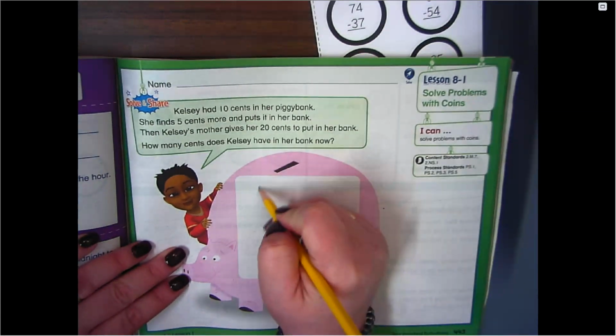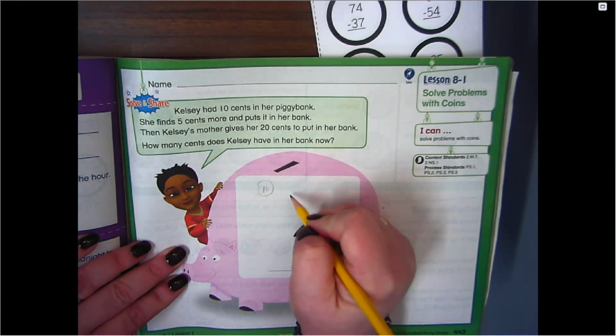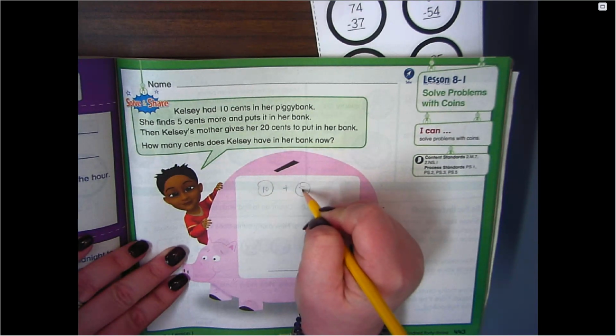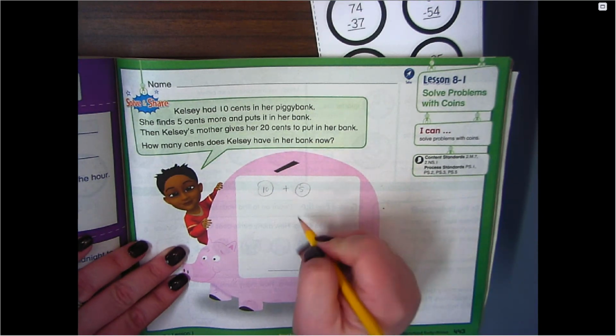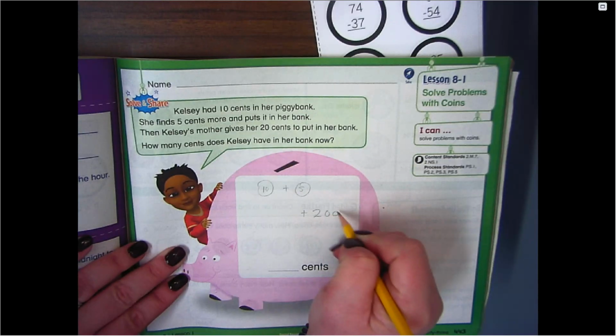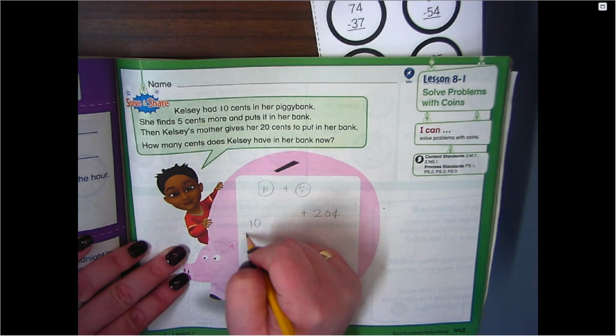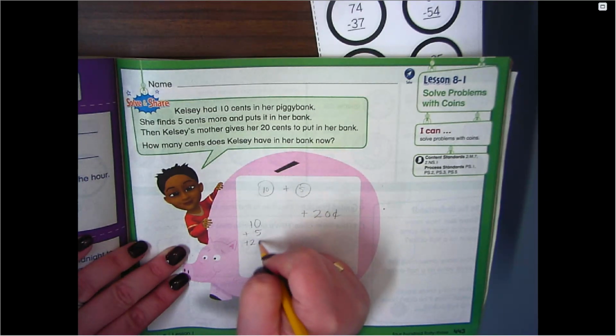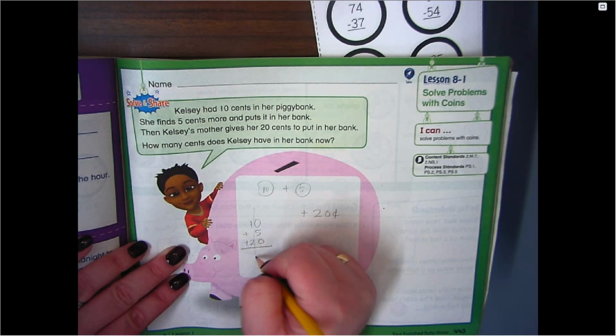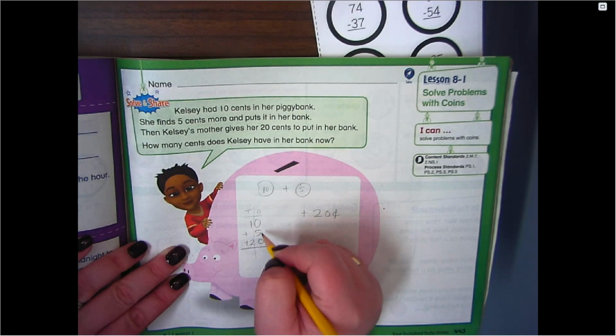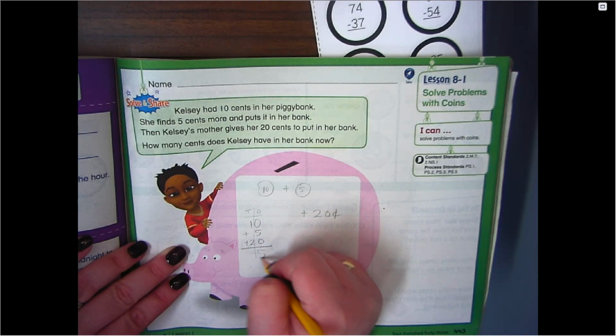So she started with 10. Then she found 5 more. And then her mom gave her 20 cents. So what we need to do, second grade, is 10 plus 5 plus 20. We add up our ones place first. 0 plus 5 plus 0 equals 5.